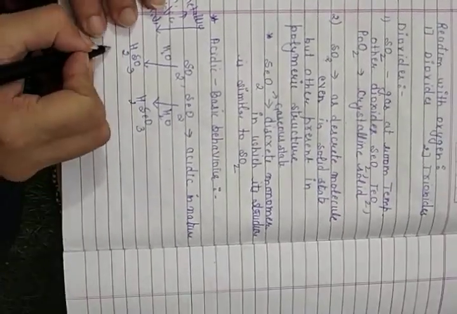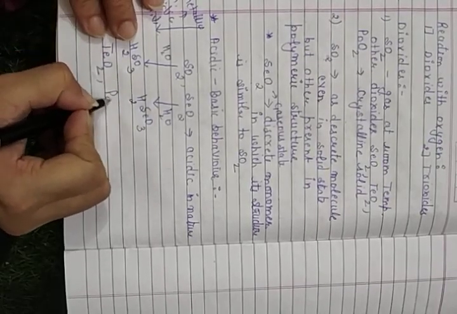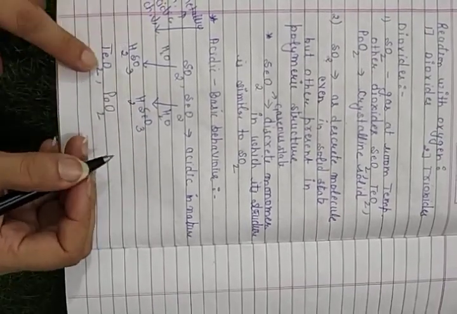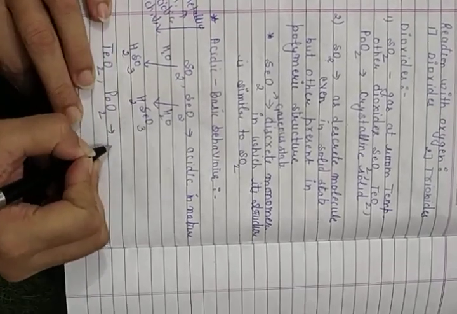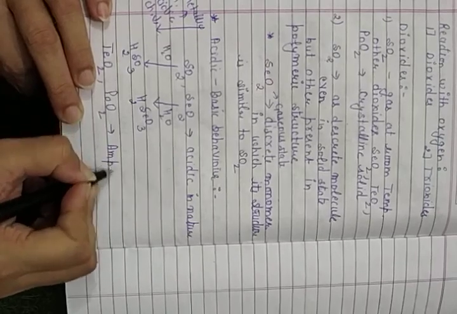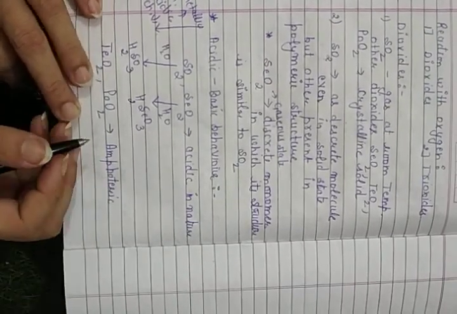But if we discuss tellurium dioxide and polonium dioxide, they are amphoteric.